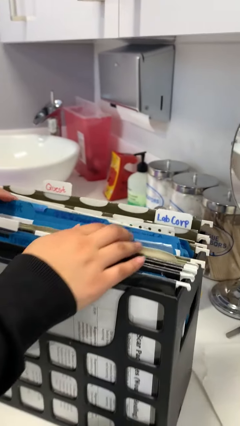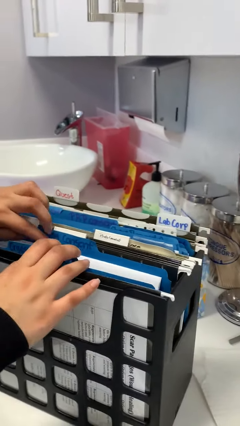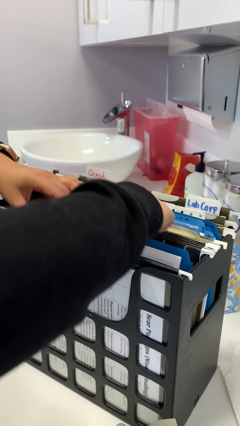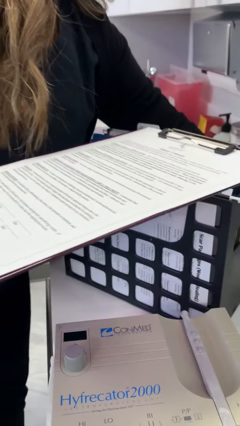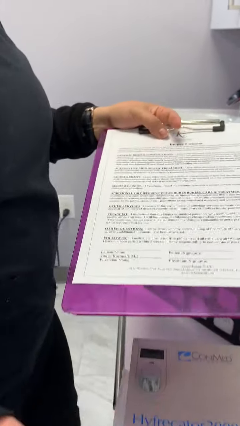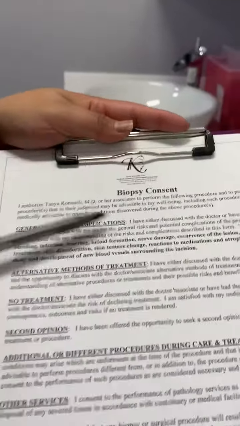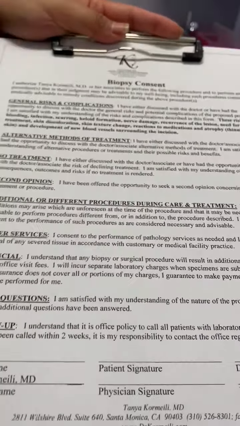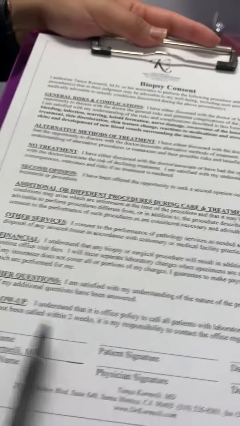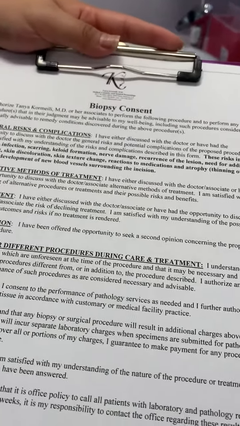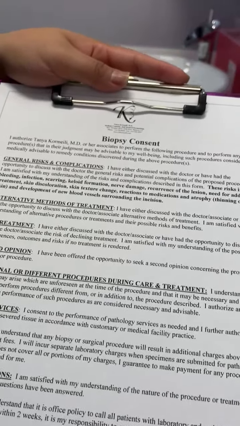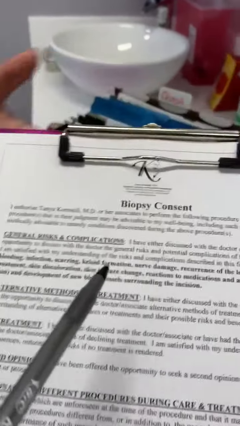When a patient is getting, let's say, a biopsy, we would pull out the consent, put it on the clipboard, grab a pen, and hand it to them, letting them know that this is the consent for the treatment, and we would have them put their name, signature, and the date. It's important when we do biopsy to alert them because we're already in the room where the risks are. So this is where the risks are.